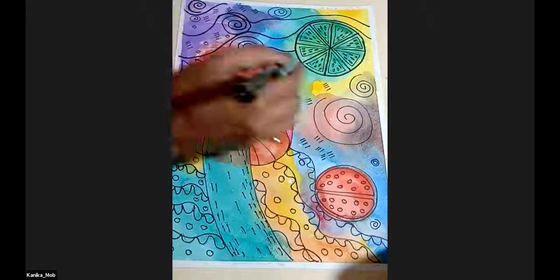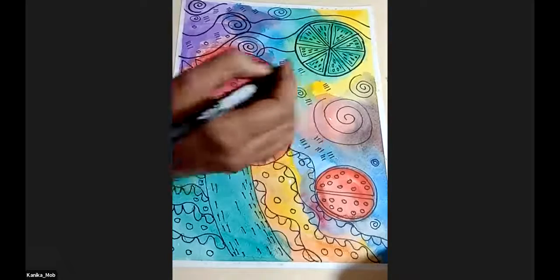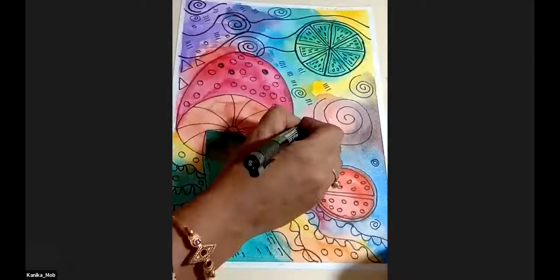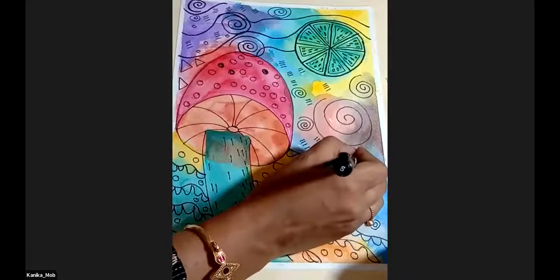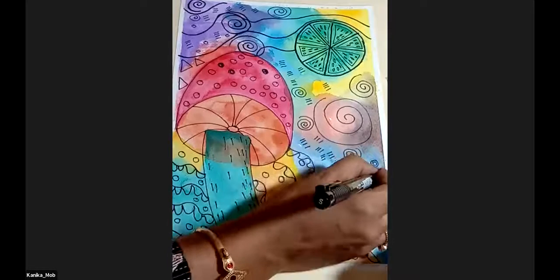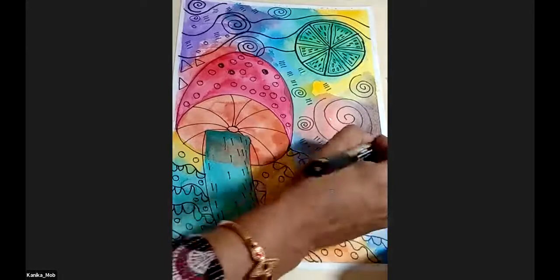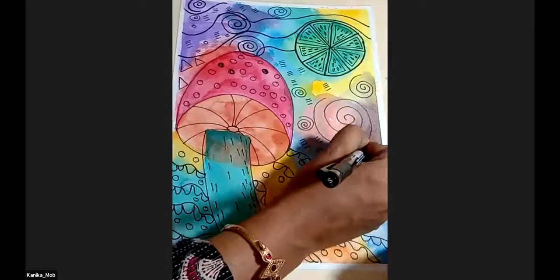So fill up the whole thing. And of course, don't forget the white. All of it is black, so somewhere you can add the white also. White looks really good in abstract art. Along with the bright colors, you should have black and white too.